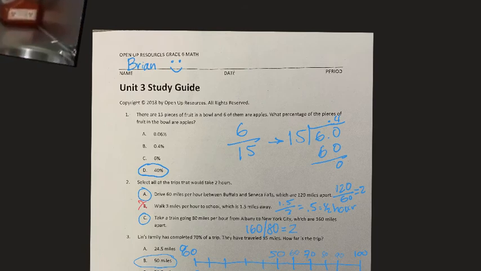Let's jump into it. Okay, so question number 1. There are 15 pieces of fruit in a bowl, and 6 of them are apples. What percentage of the pieces of fruit in the bowl are apples? Okay, so I've got 6 apples out of 15 total. So what I'm going to do is divide 6 by 15. I have to get it to decimals here. I end up with 0.4. 15 goes into 6.4 times. That is the same as 40%, which is one of my answers here. And that is the correct answer.